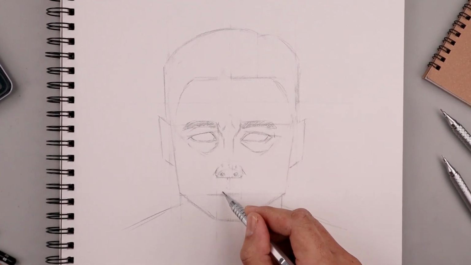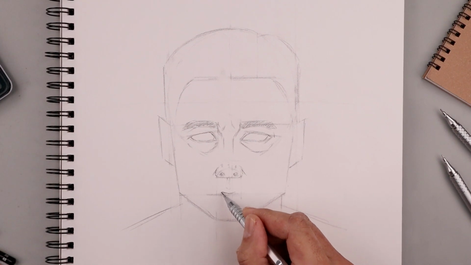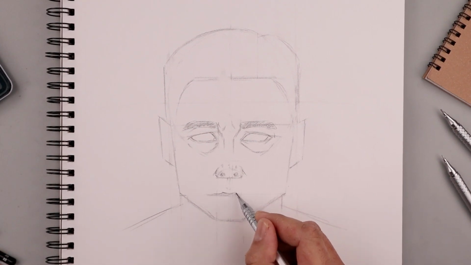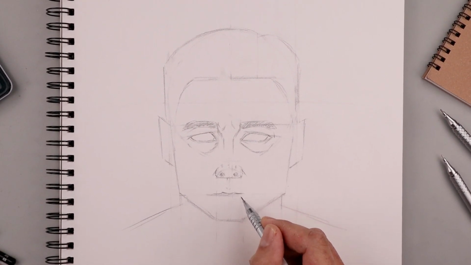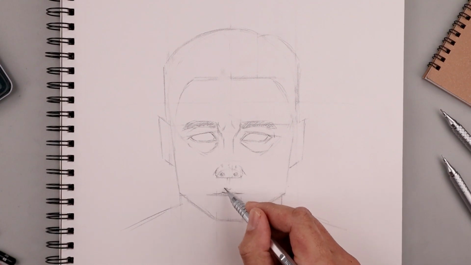Now we're going to add some shape to the mouth. And we can readjust the placement if we need to. Let's add the upper lip.